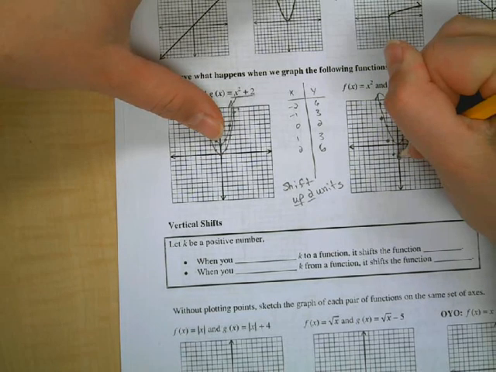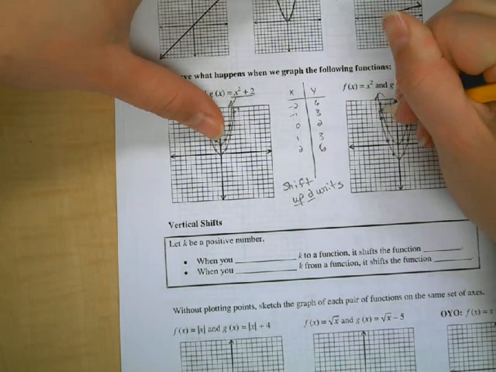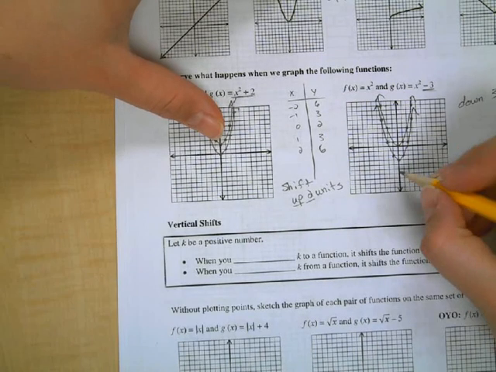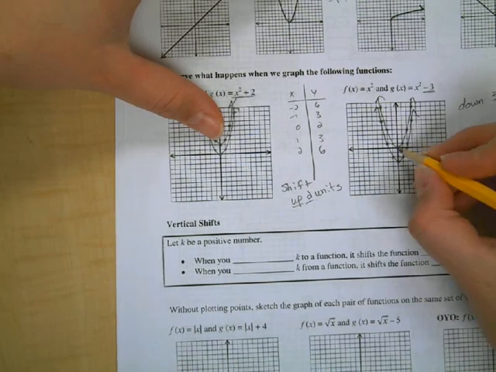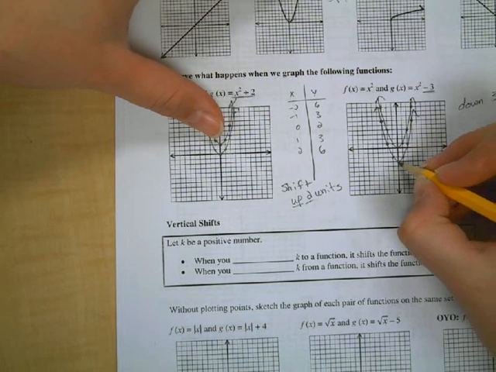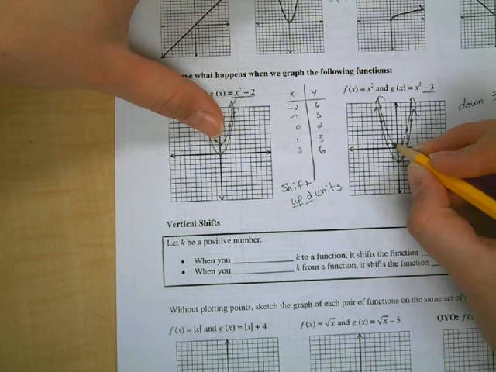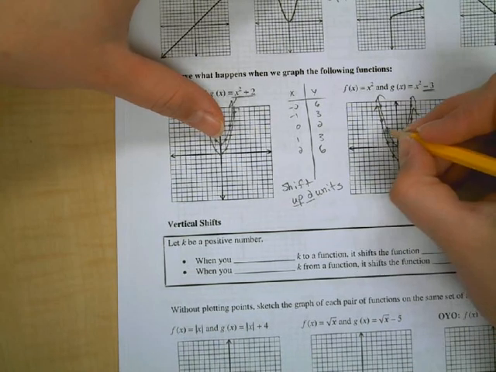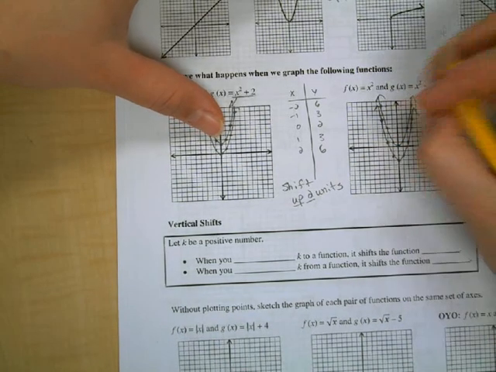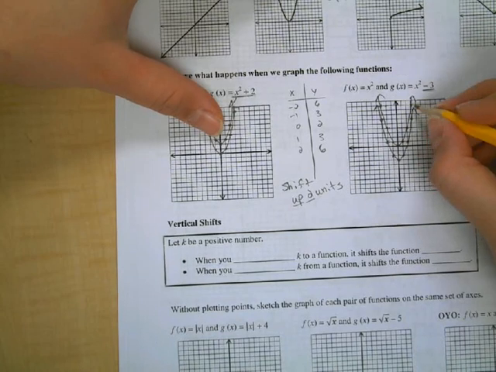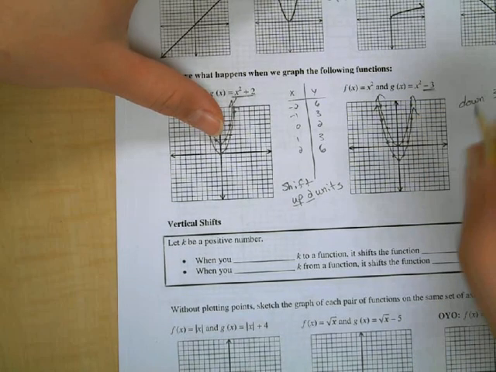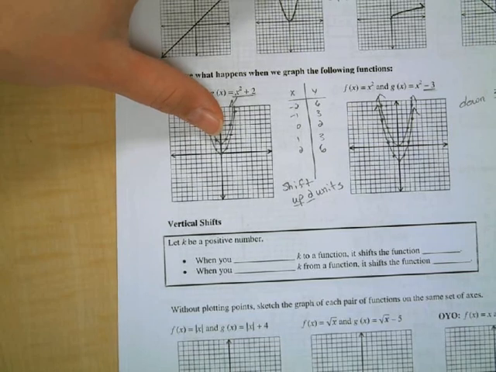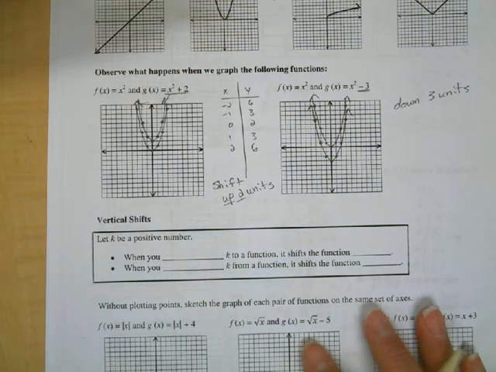Now, I said there were 2 different ways you could go about doing this. One is the pattern: up 1 over 1, up 4 over 2, up 9 over 3. Or you can go to each and every one of the points that you drew on the parent function and go down 3 units. 1, 2, 3, down 3 units. Come to this point, down 3 units. Each point that I originally graphed has now all shifted down 3 units. So that's another way that you can look at that. Just up to you on which way you prefer.